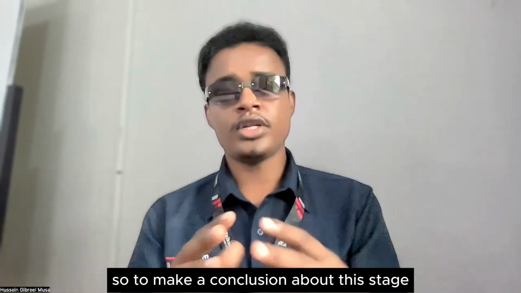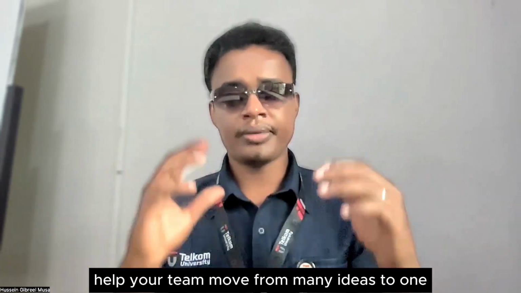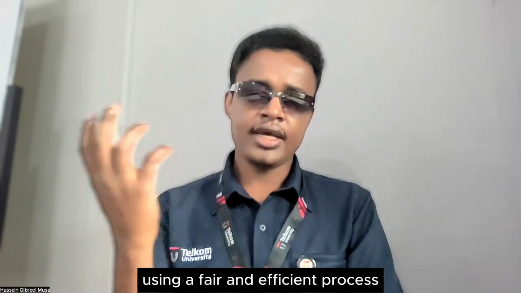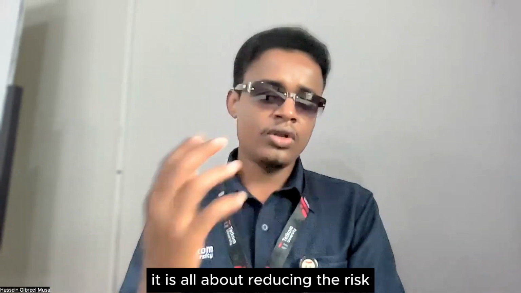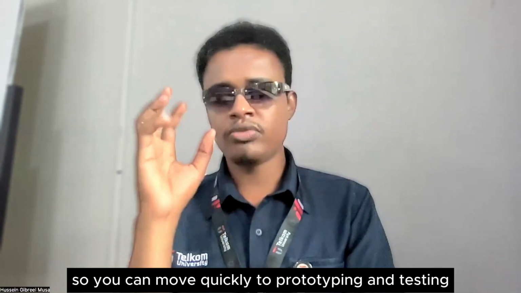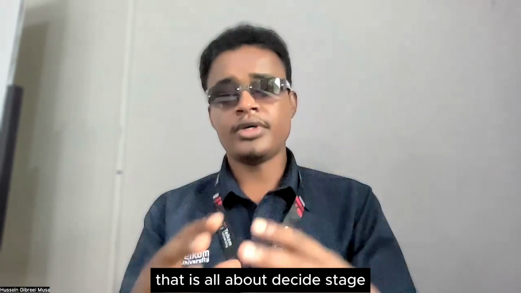So to make a conclusion about this stage, the decide stage helps your team move from many ideas to one clear direction, using a fair and efficient process. It is all about reducing the risk and avoiding endless debates among the team, so you can move quickly to prototyping and testing. That is all about the decide stage.